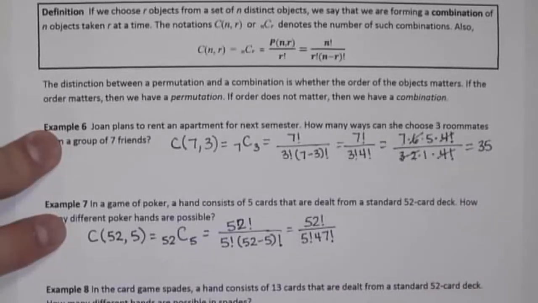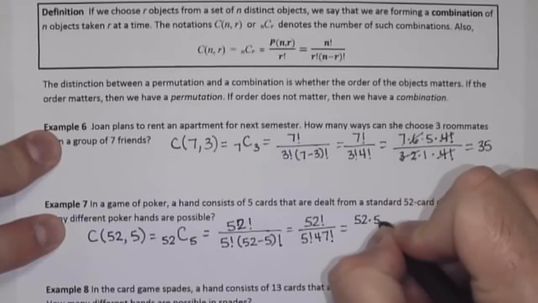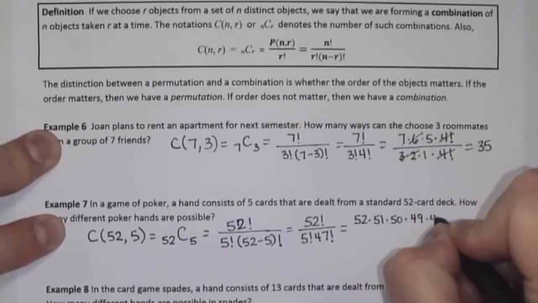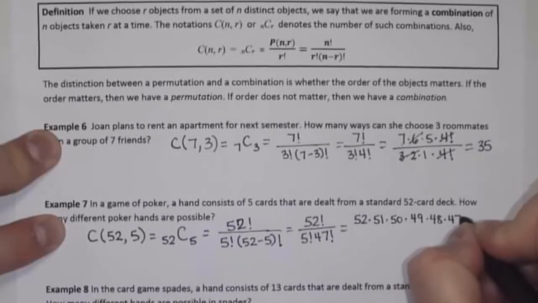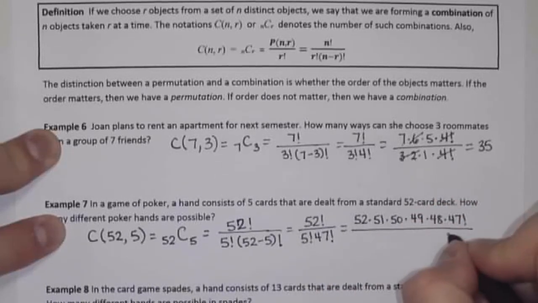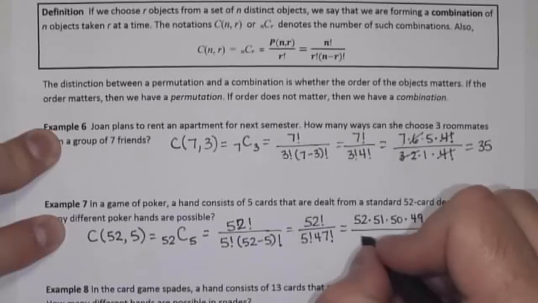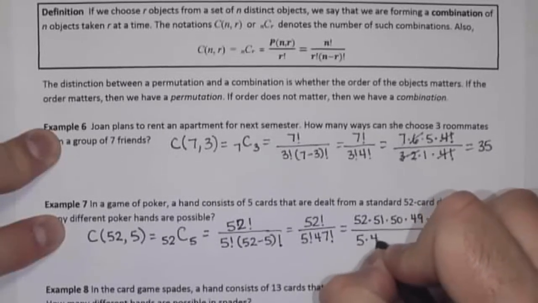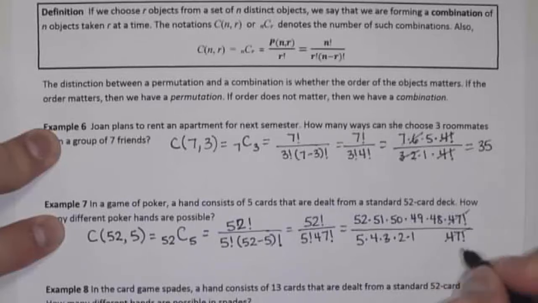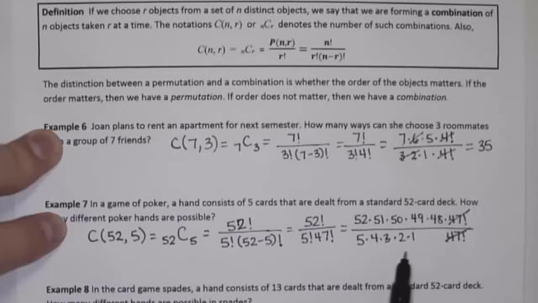So if I have to work this out by hand, then 52 factorial would be 52 times 51 times 50 times 49 times 48 times 47, 46, 45, all the way down to 1. Again, I'm going to stop there because I'll be able to cancel that with the 47 factorial on the bottom. Now 5 factorial means 5 times 4 times 3 times 2 times 1. And so the 47 factorials will divide out, and I can also divide out these other numbers.